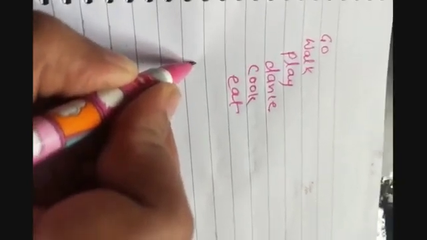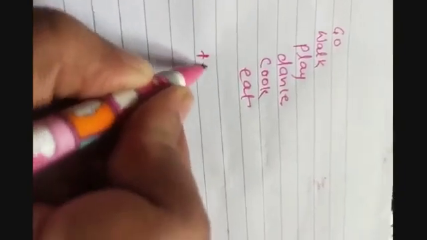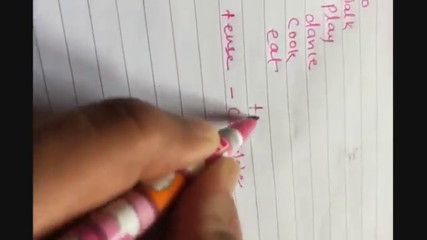Depending upon the tense, the sentence may be a complete sentence after using the infinitive form of the verb, meaning "to" plus these V1 forms, the basic form or the primary form of verbs.